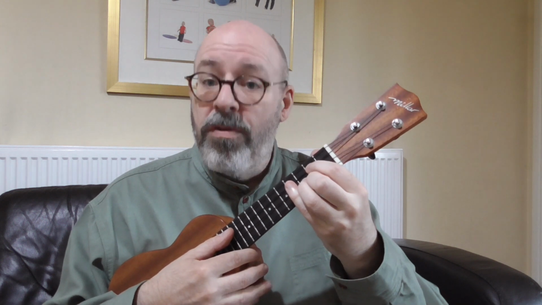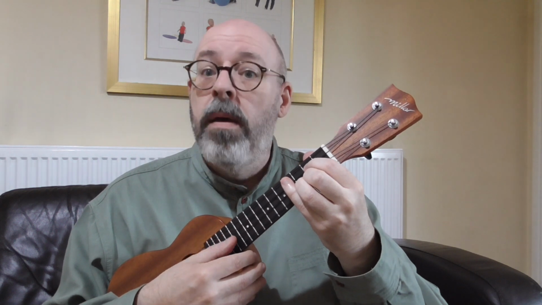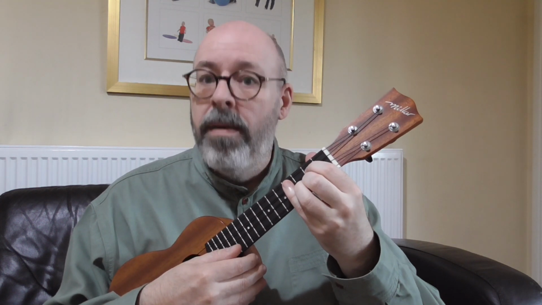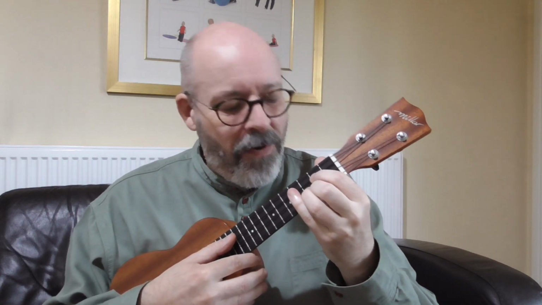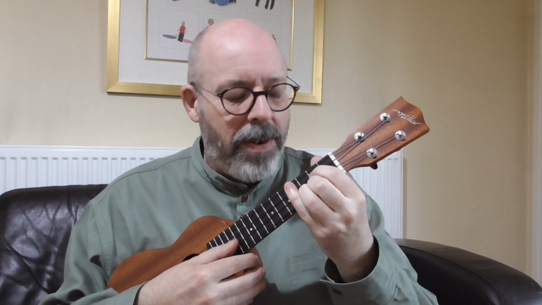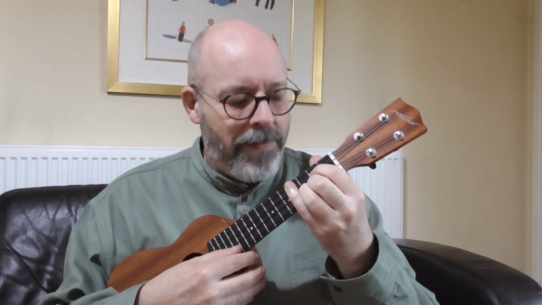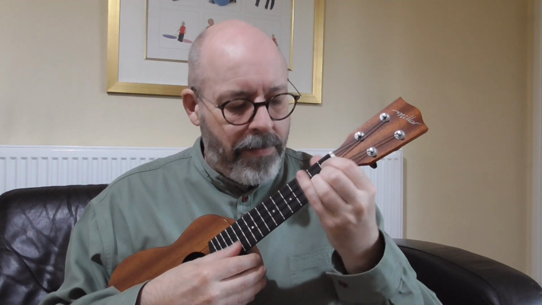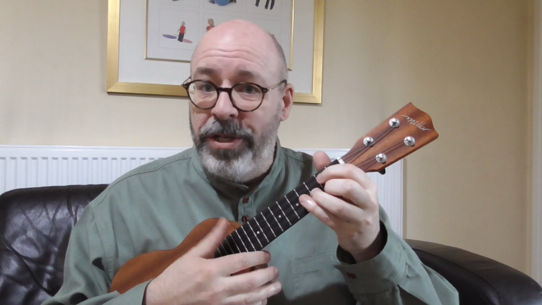1, 2, 3, 4, 1. So that's the same pattern, and that fills up 2 bars. So I do that whole thing twice to fill my 4 bars of G. 1, 2, 3, 4, 1. That's filled up my first 4 bars of that G chord, while everyone else is just strumming G.